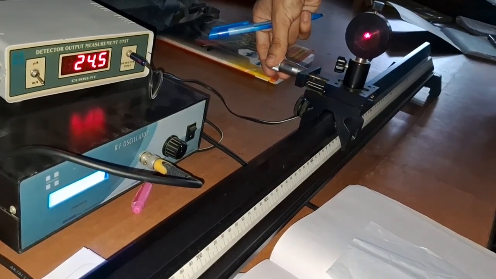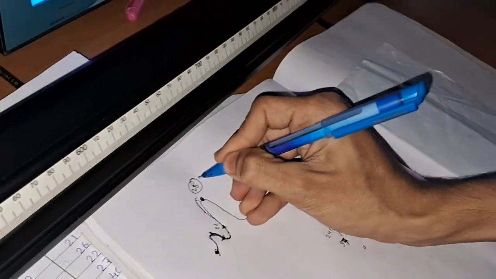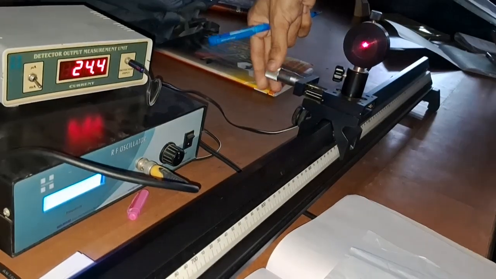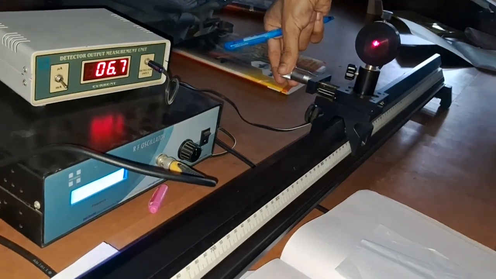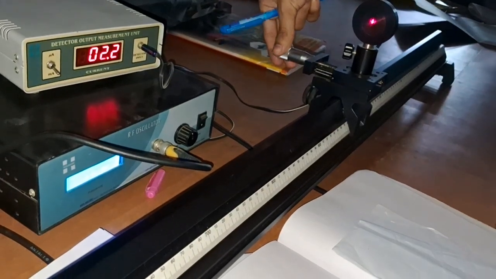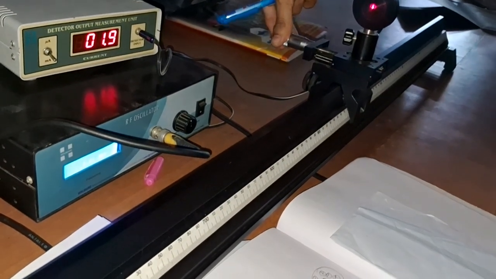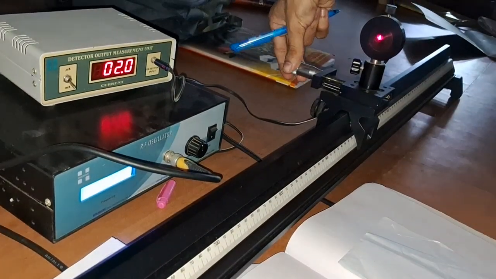I think approximately this one is 25. Now our peak is approximately 25. Now again it will decrease, and as you can see here, it keeps decreasing.